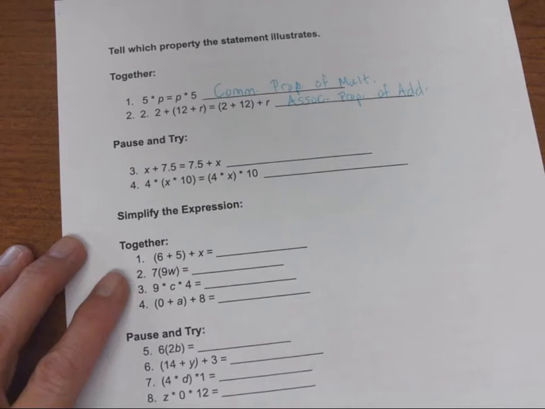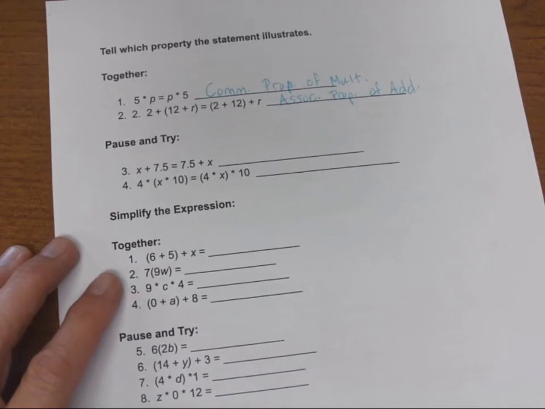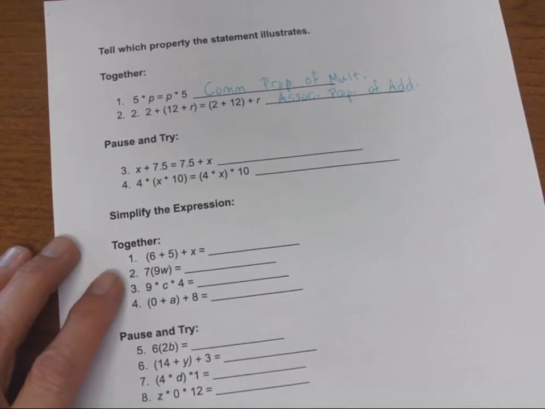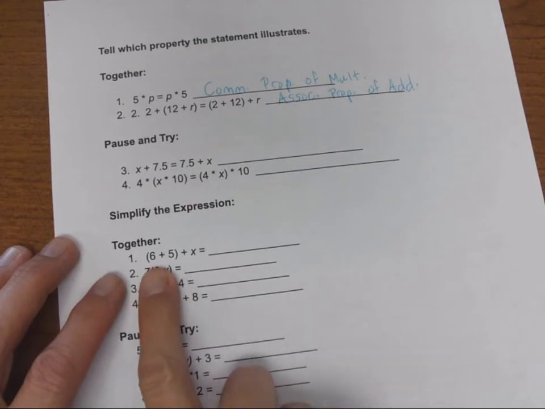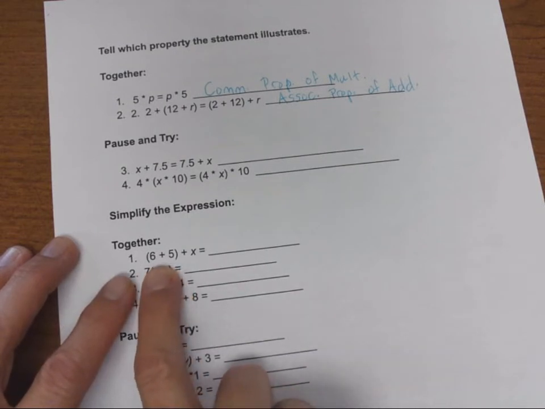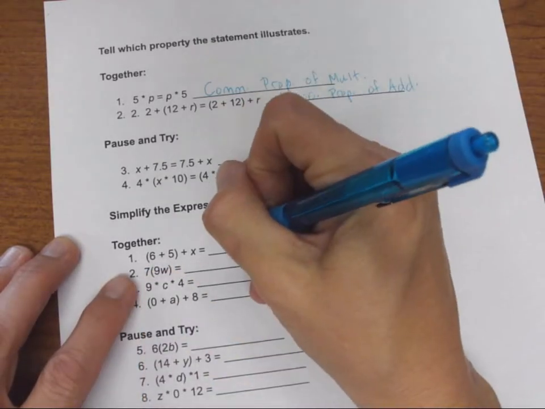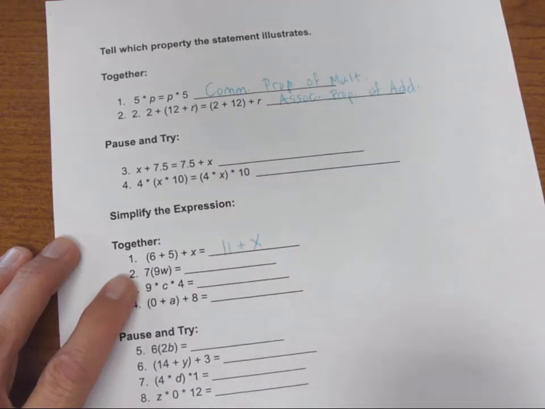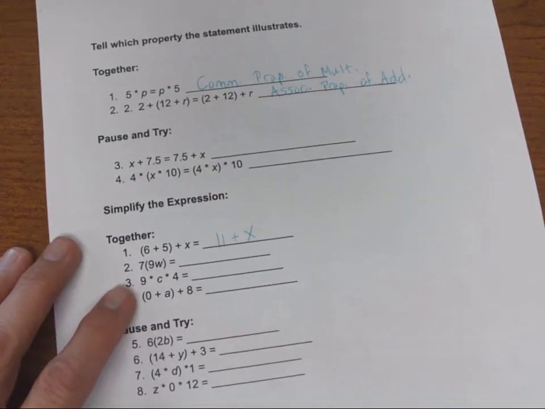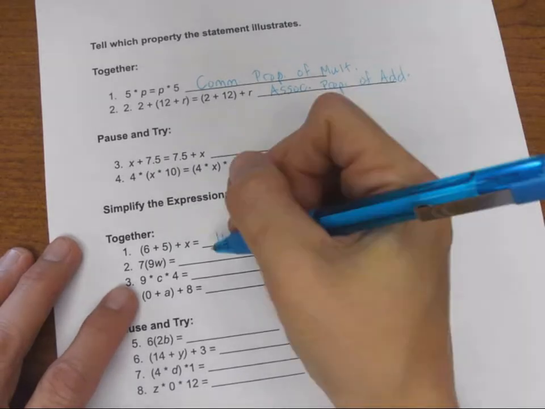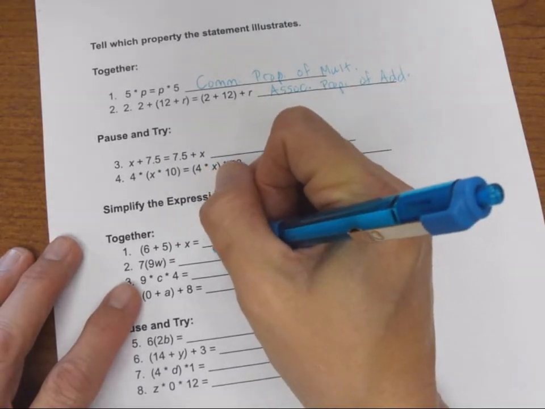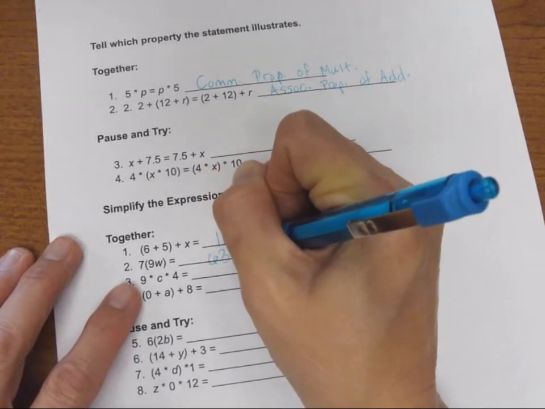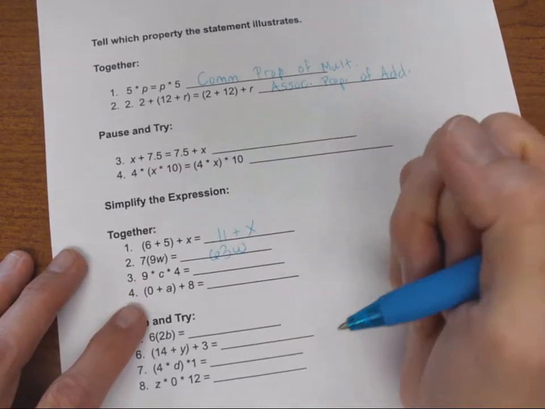Welcome back. Okay, together we are going to simplify this expression using our properties. In the parentheses, we have 6 plus 5, so that's the same as 11. And so 11 plus x. We just simplified this expression. Okay, number 2, 7 times 9w. Well, 7 times 9 is 63. So 63w is simplified.